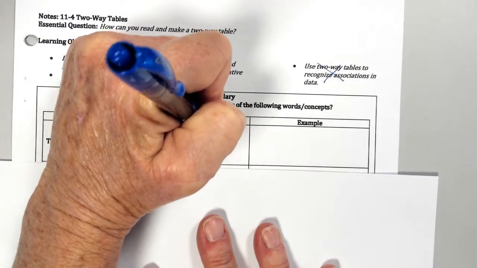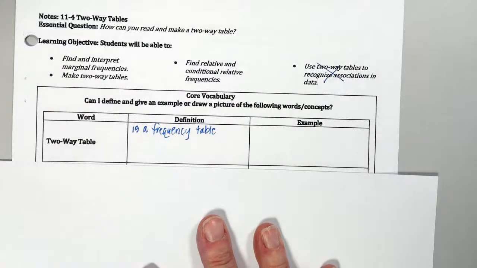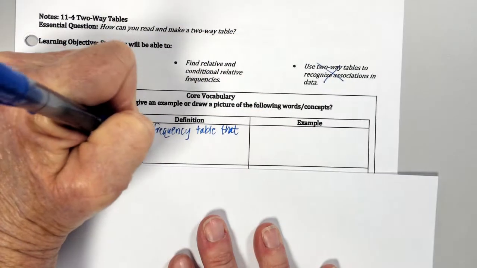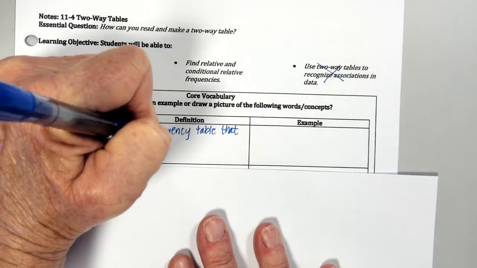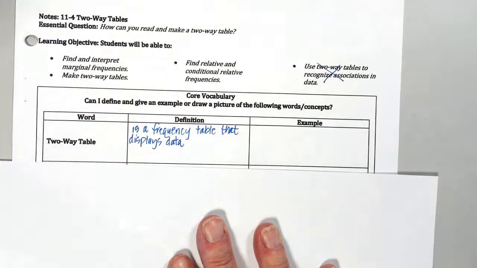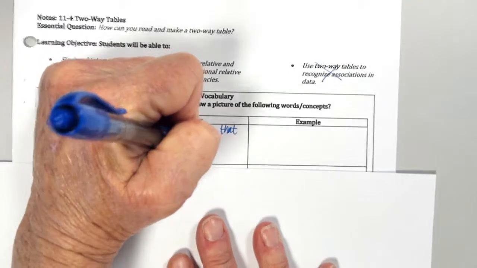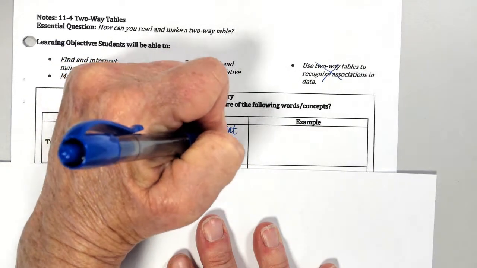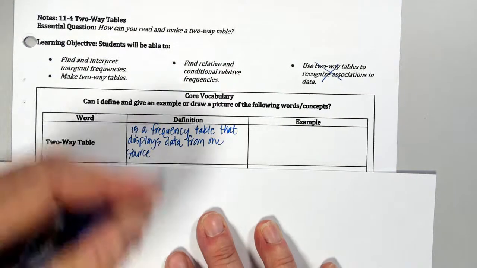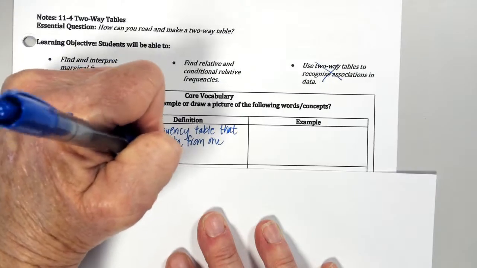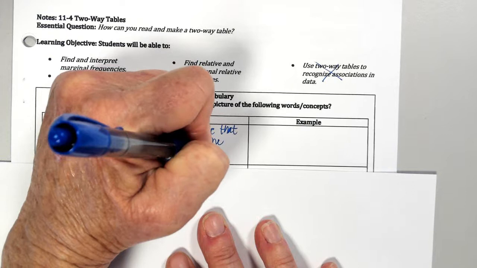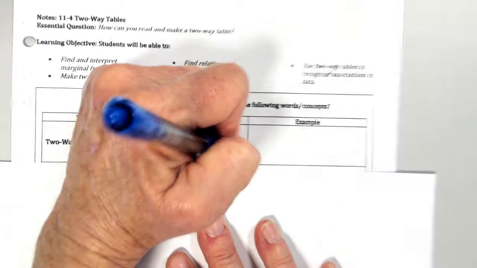It is a table that displays data from one source, and I'm collecting it in two different categories.